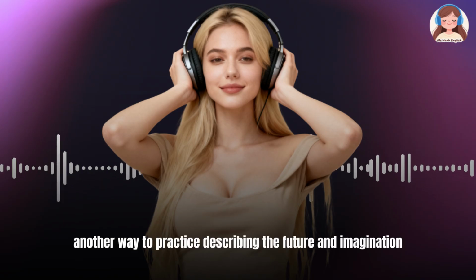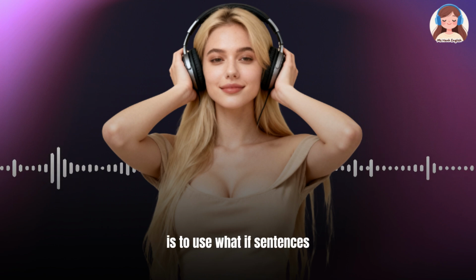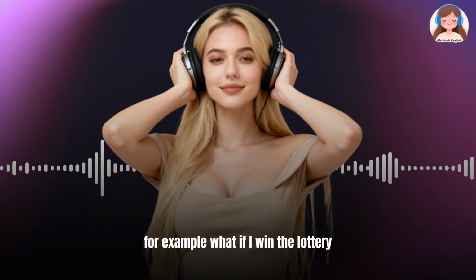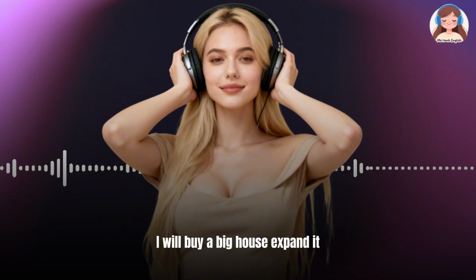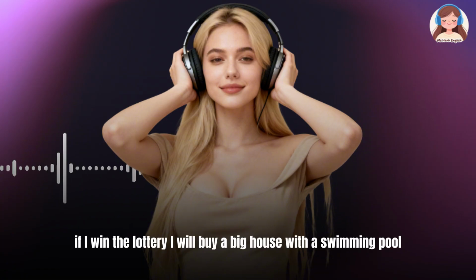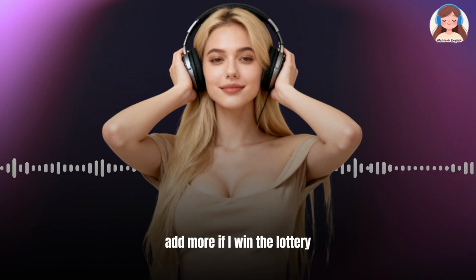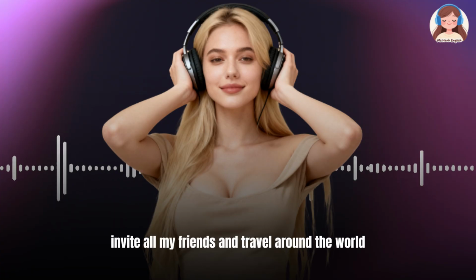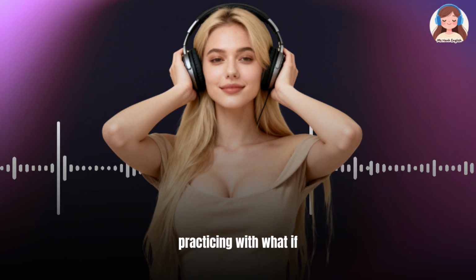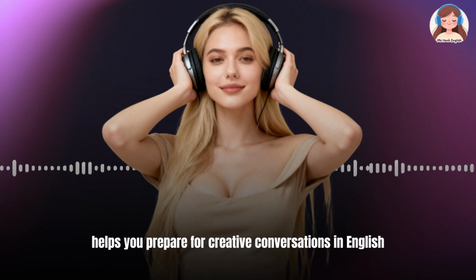Another way to practice describing the future and imagination is to use what-if sentences. For example, what if I win the lottery? You could say, if I win the lottery, I will buy a big house. Expand it. If I win the lottery, I will buy a big house with a swimming pool. Add more. If I win the lottery, I will buy a big house with a swimming pool, invite all my friends, and travel around the world. Practicing with what if helps you prepare for creative conversations in English.